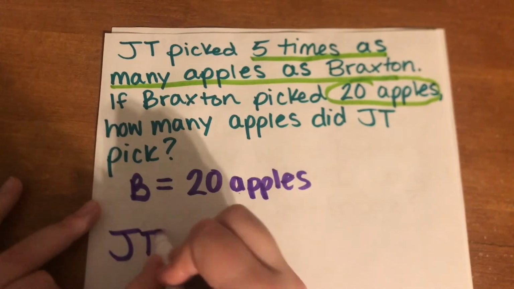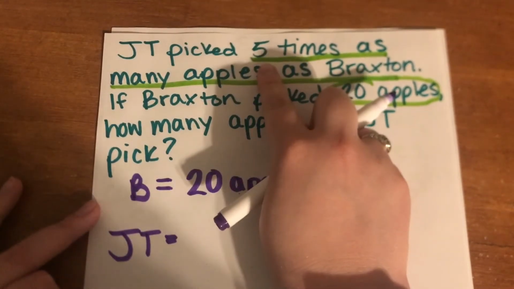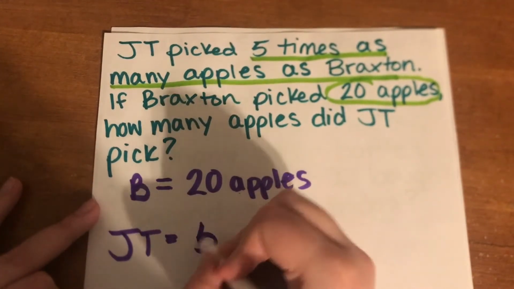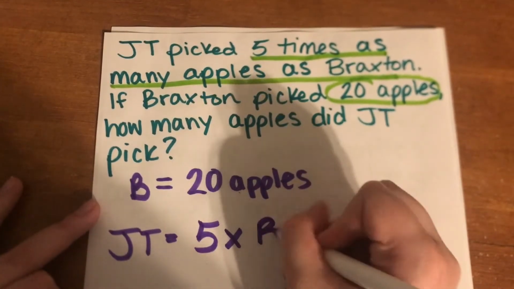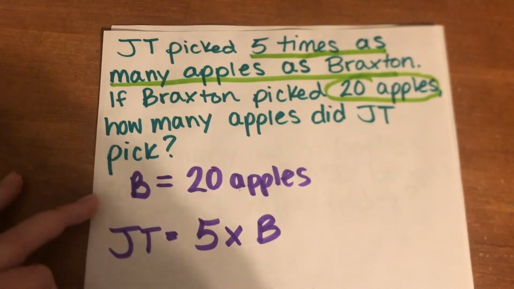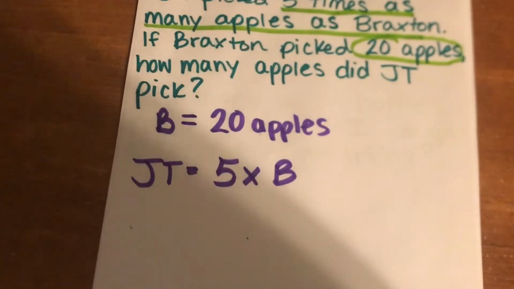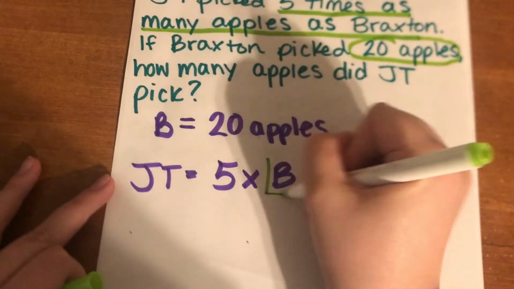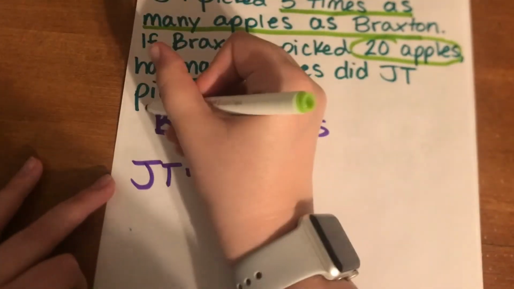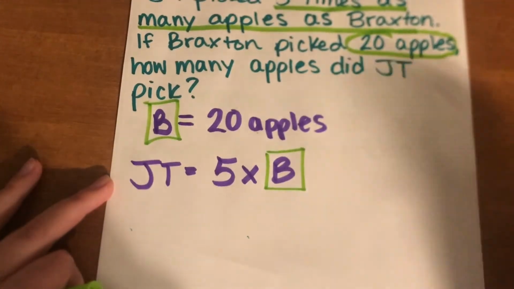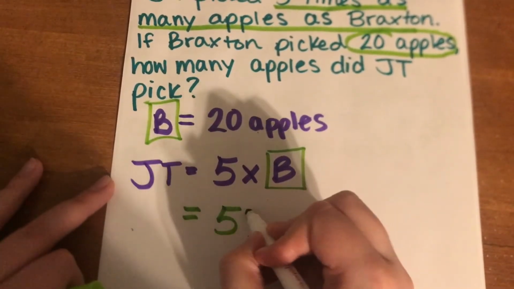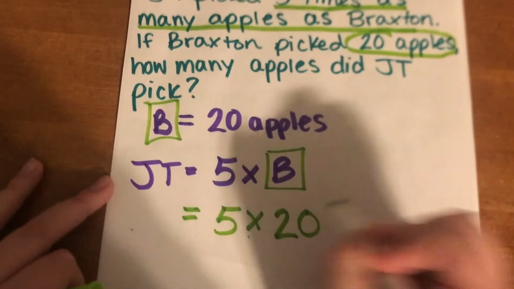Well, we know that JT picked 5 times as many as Braxton. So I could write 5 times Braxton, or B, short for Braxton. Okay, so just like we did in the last problem, we can fill in that B for Braxton with Braxton's amount. Braxton picked 20 apples, so JT picked 5 times Braxton's 20 apples.